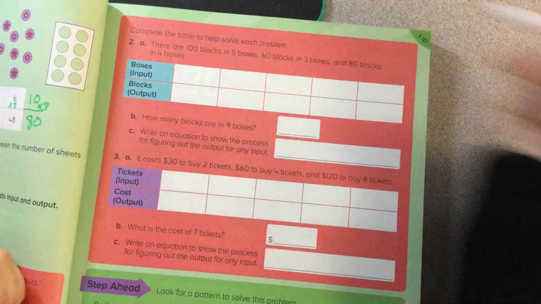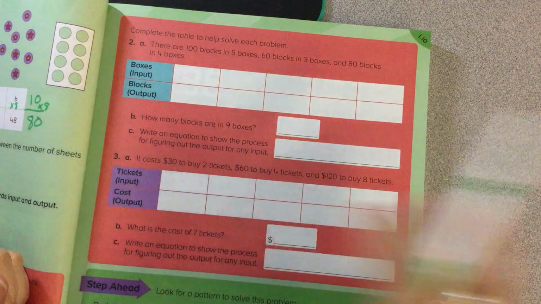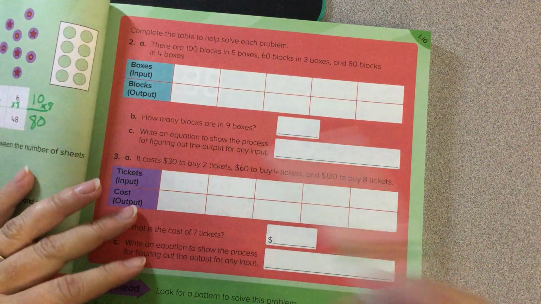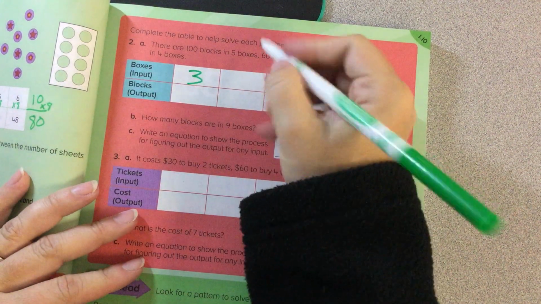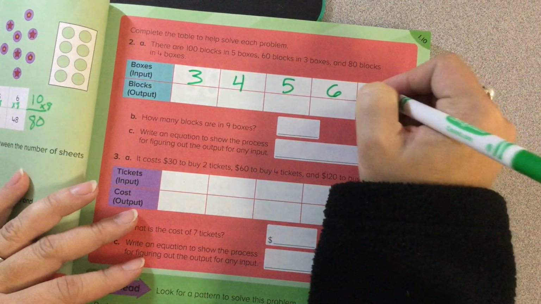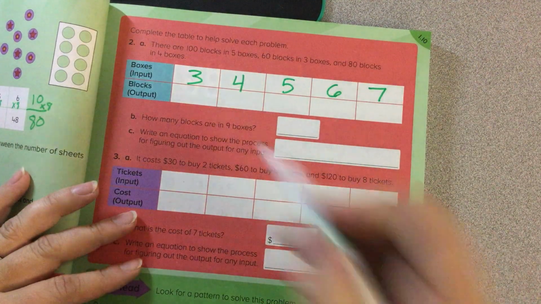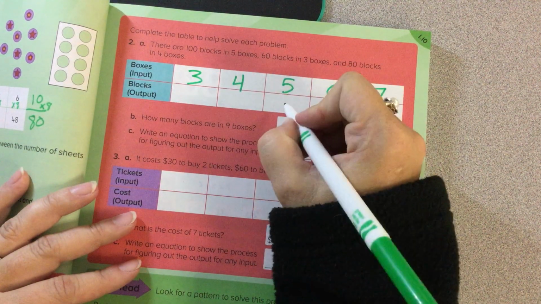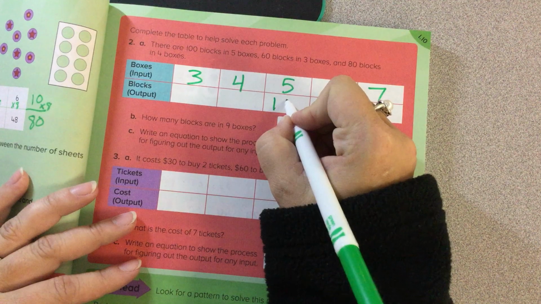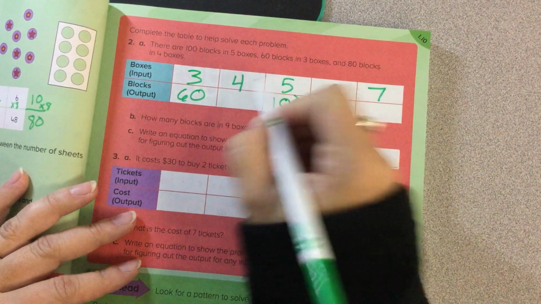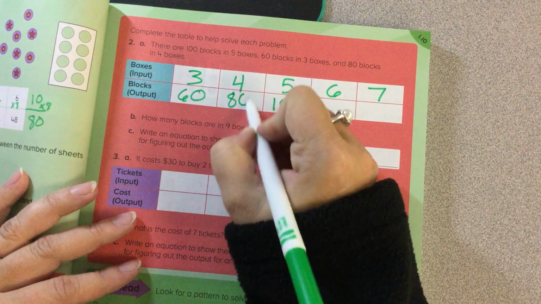Complete the table to solve each problem. Okay, I'm going to plug it in for you, just the top part. So we have 3, 4, 5, 6, 7. 100 blocks in 5 boxes, 60 in 3, and 80 in 4.